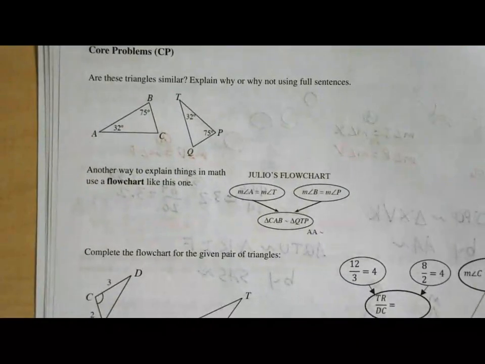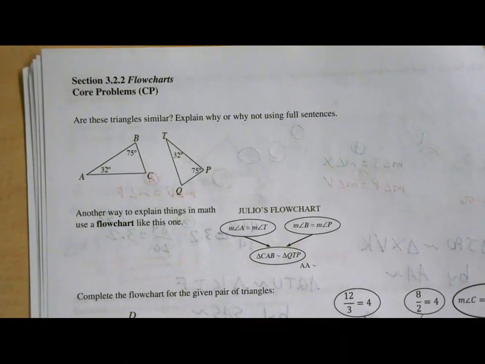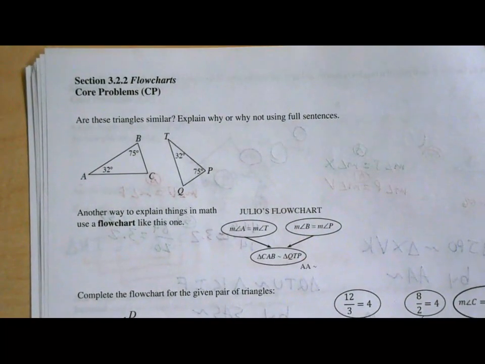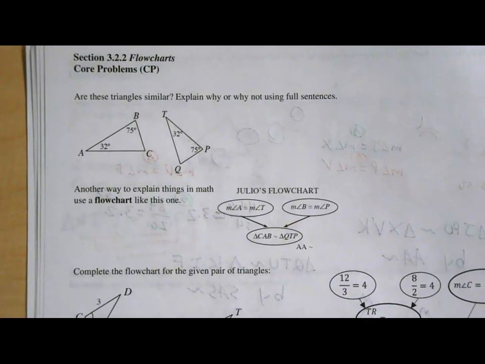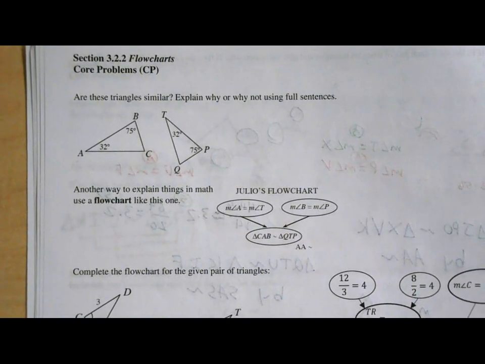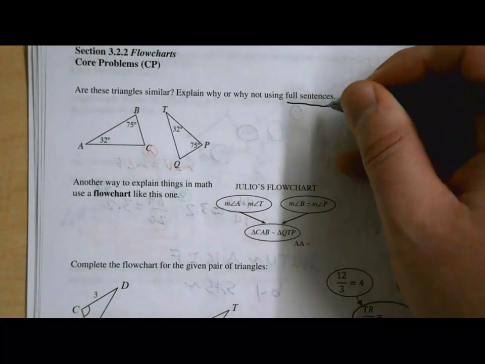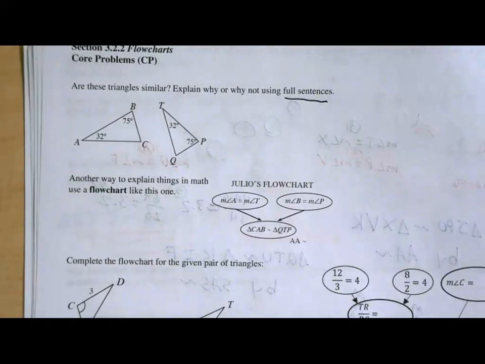Let's get into this. Before we get started, don't worry about these flowcharts down here for right now. Could you guys look at that first problem and tell me, do you think those two triangles are similar? Yes or no, and why do you think they're similar? This says use full sentences. I'm totally okay if you guys use one of our shortcuts from Wednesday instead.